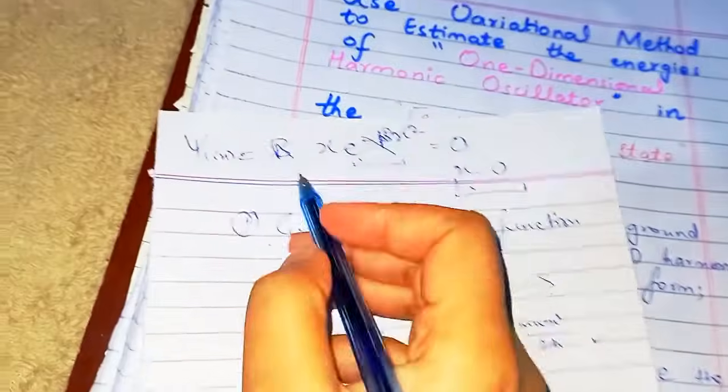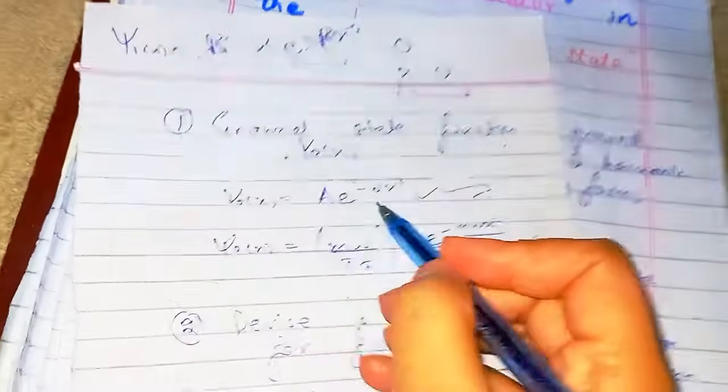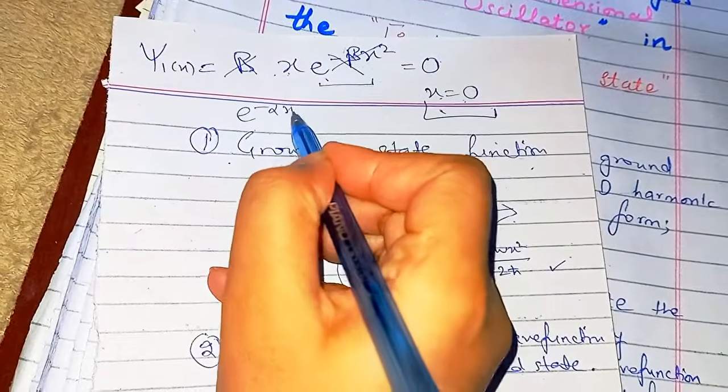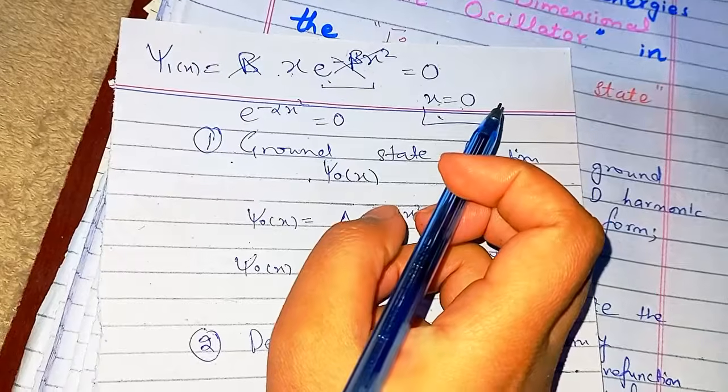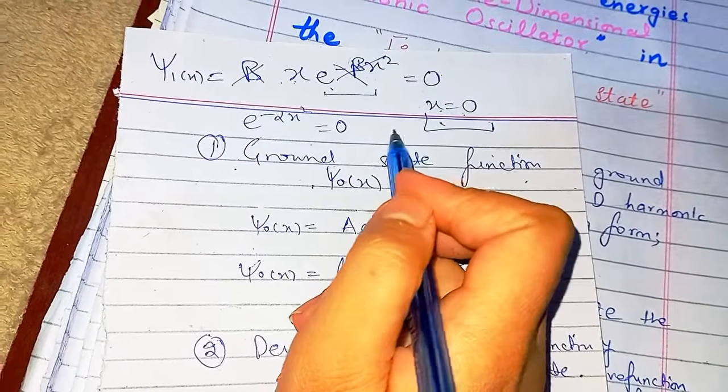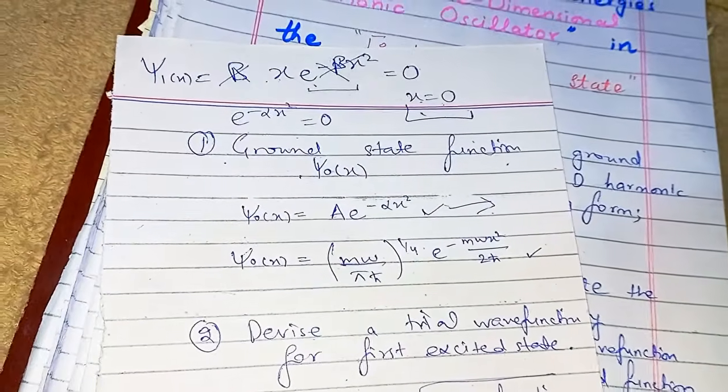Alright, and in the case of the ground state, we saw that we had only this exponential function, and putting it equal to 0 doesn't work other than at infinity, so it doesn't have any node, because it doesn't become 0 at any point other than infinity. That's it.